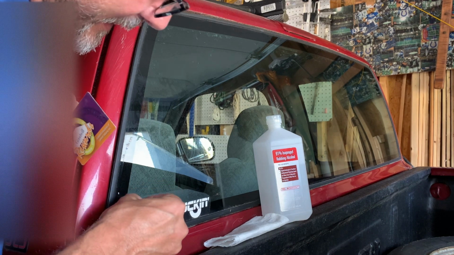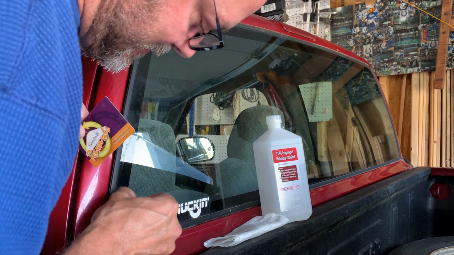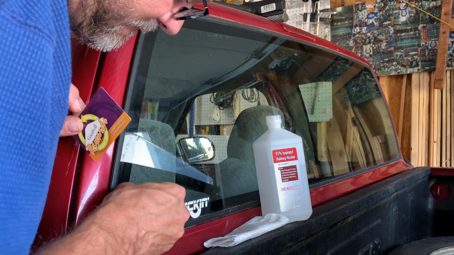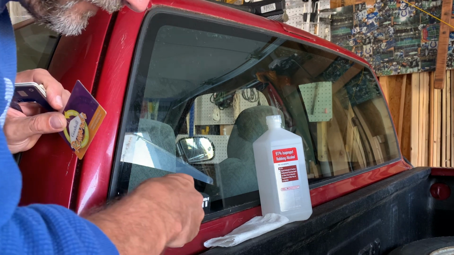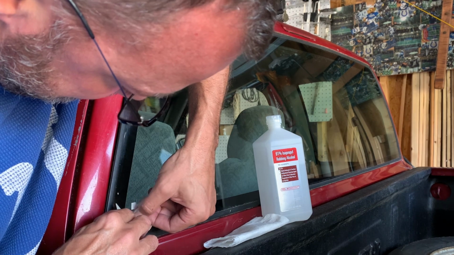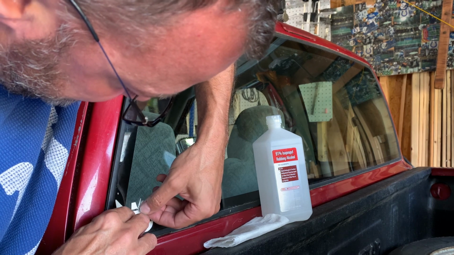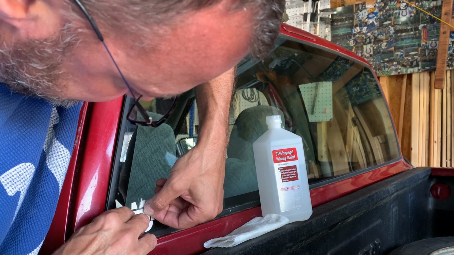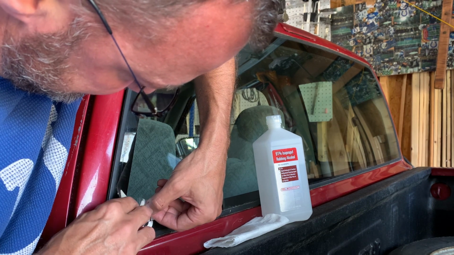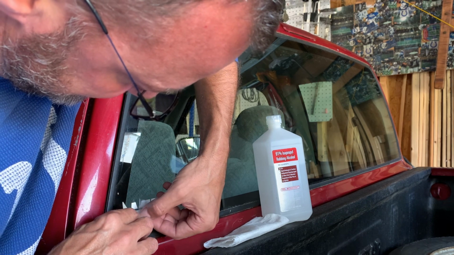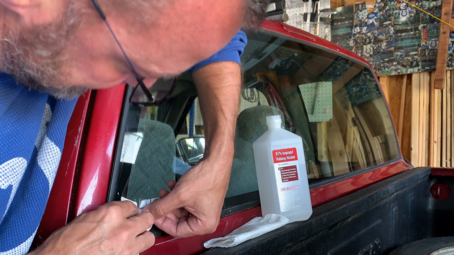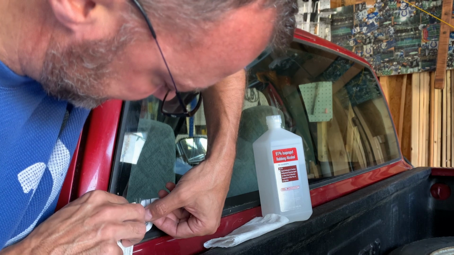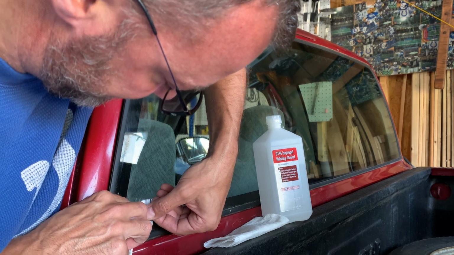And then I'm going to attempt to remove my transfer tape. You know what also would probably work with this is like a plastic putty knife type. If you have one of those laying around, you don't want to use your Goodwill Rewards card.